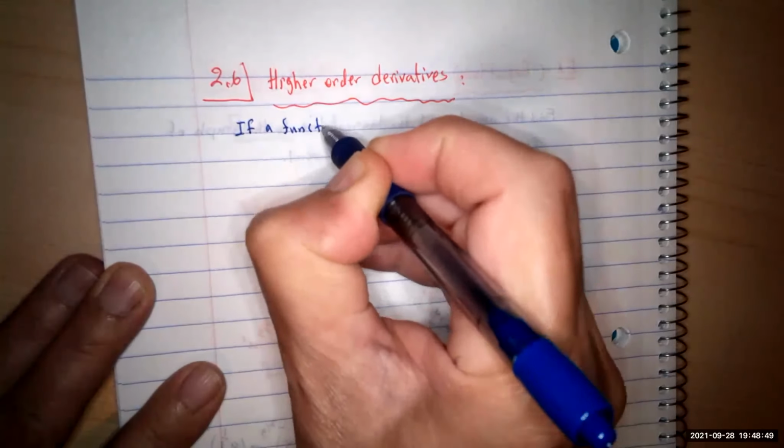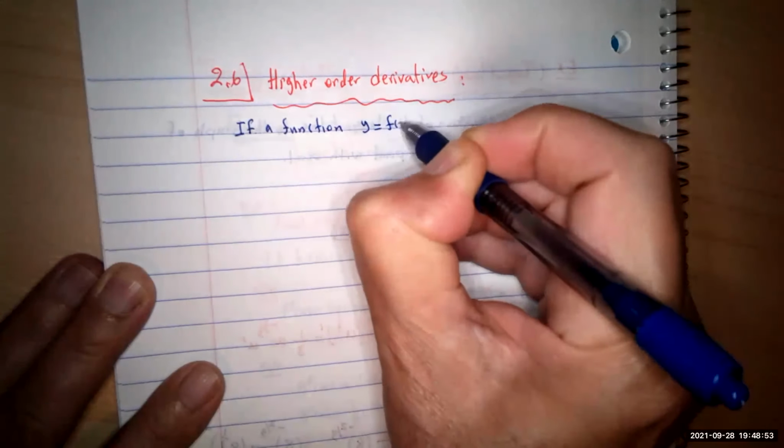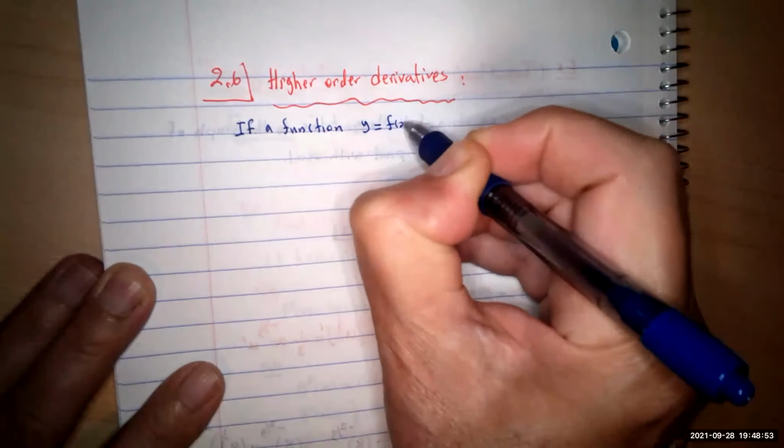Okay, so if you give me a function, y equal to f of x, and this function is differentiable, this means you can find the derivative.